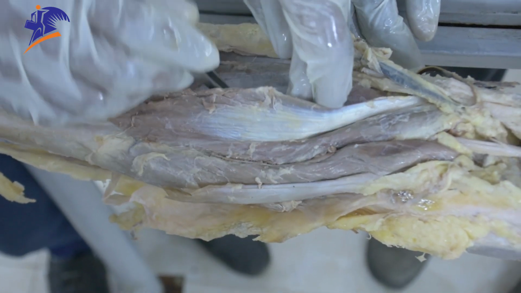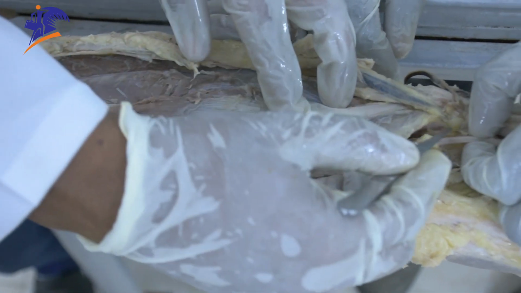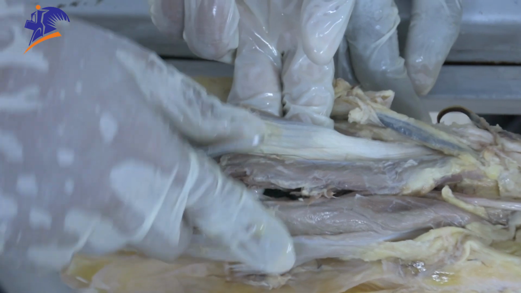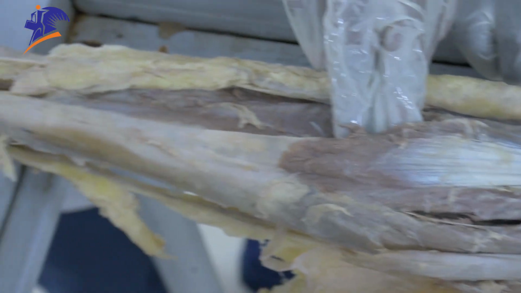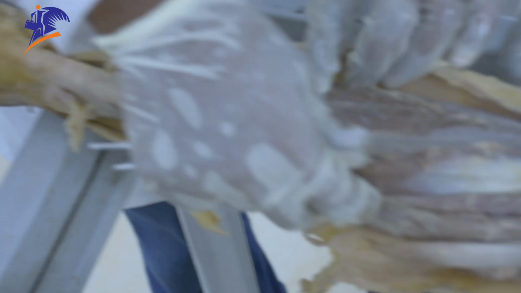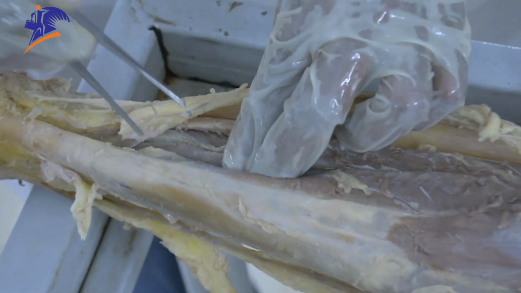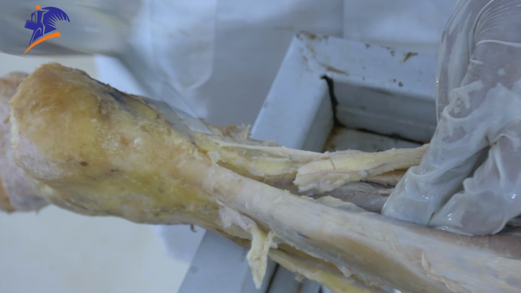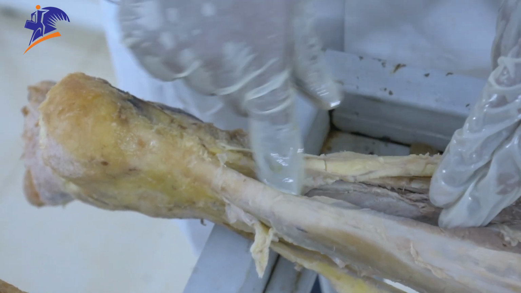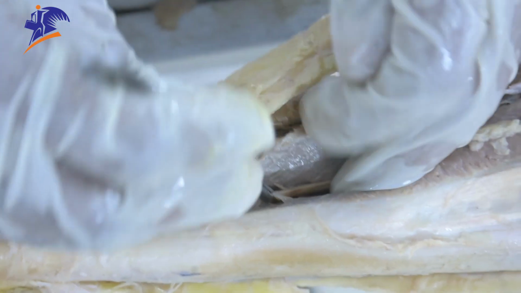The gastrocnemius and soleus are innervated by the tibial nerve. This nerve is the tibial nerve. The action of the gastrocnemius and soleus muscles is to produce plantar flexion at the ankle joint. Beneath the soleus, we will find the deep muscles of the leg, for example, flexor hallucis longus and flexor digitorum longus, and other muscles located deeply in the posterior compartment of the leg.